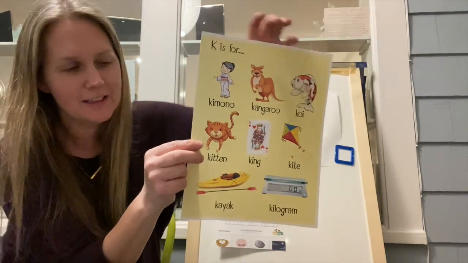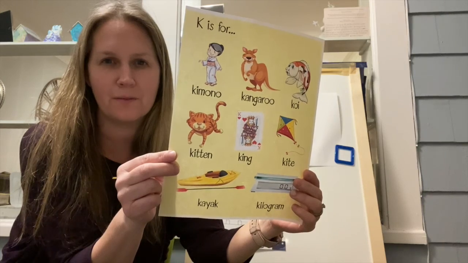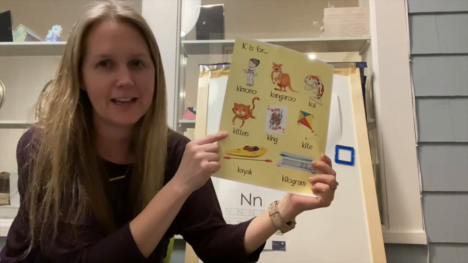It's not cat, because cat starts with the letter C. What's a baby cat called? Do you know? A kitten. Kitten begins with the letter K.